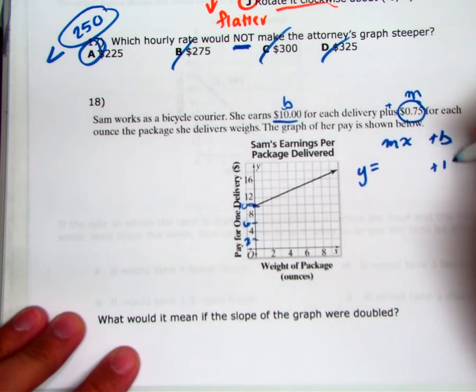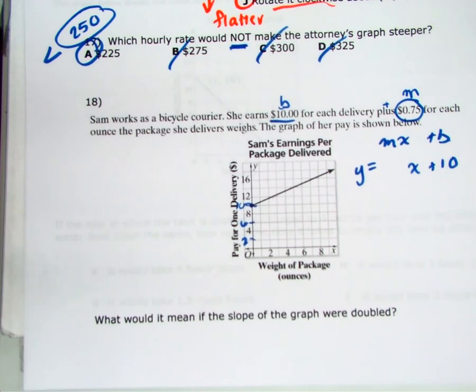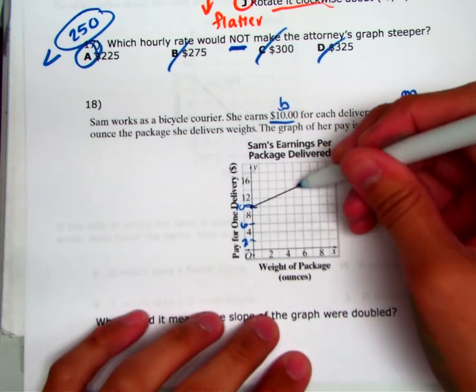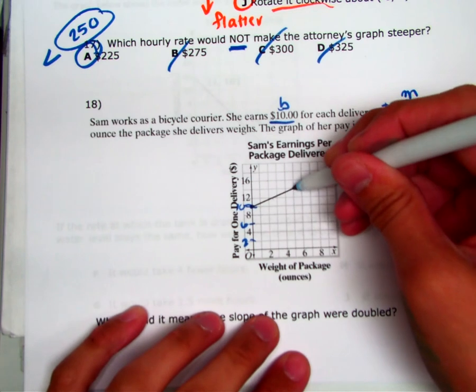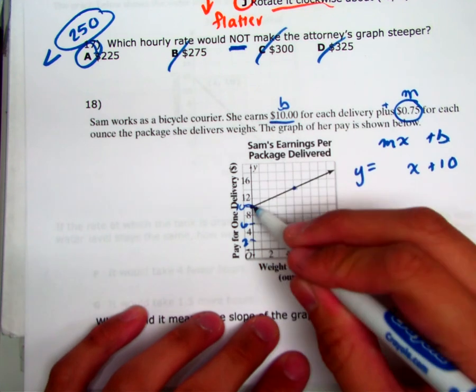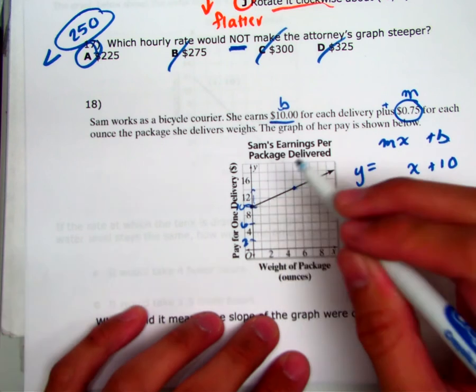I need to find out my slope. And given a graph, you can always find your slope. Your slope is rise over run. So pick any two clean points, the crosshairs. So from this point to this point, I had to rise 8. Oh wait, we're already given.